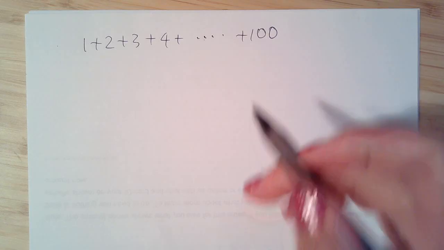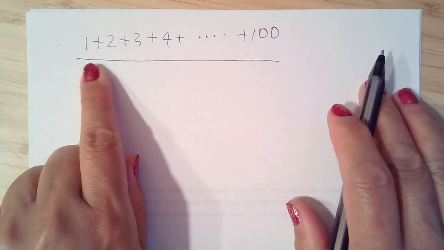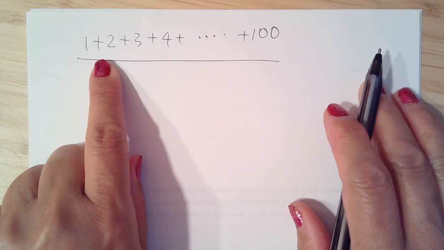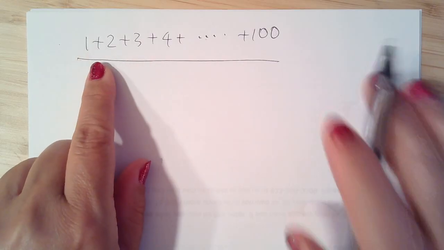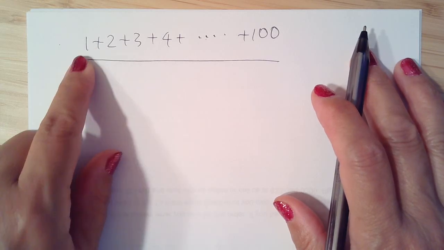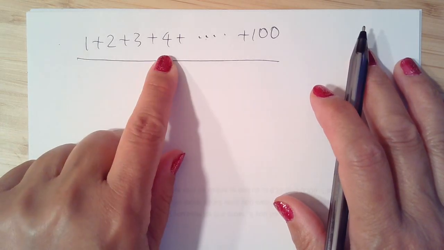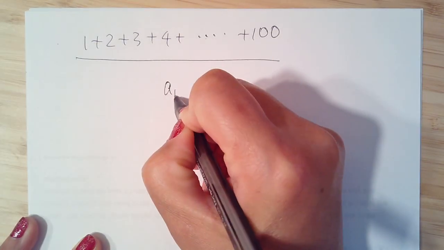Now, if I ask you to do this, first of all, this is an arithmetic sequence, because each time the difference is the same. The difference is a positive one. So 1, 2, 3, 4. Okay? So what do we know? We know A1 is 1.